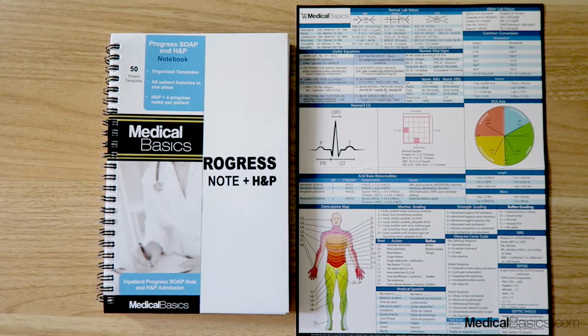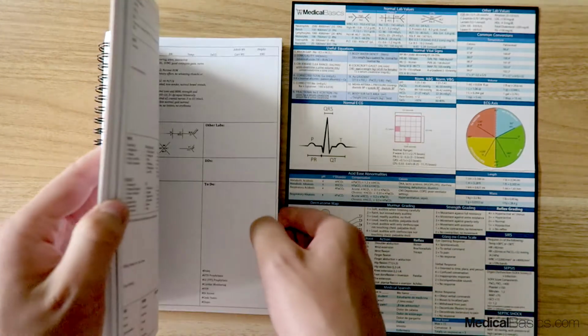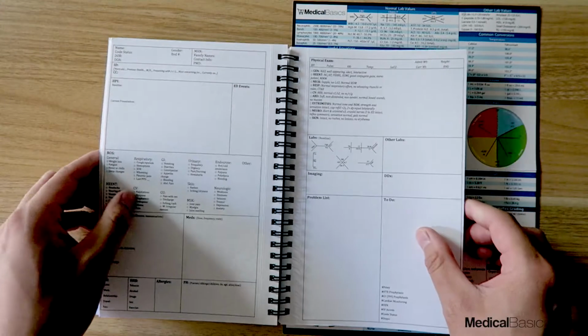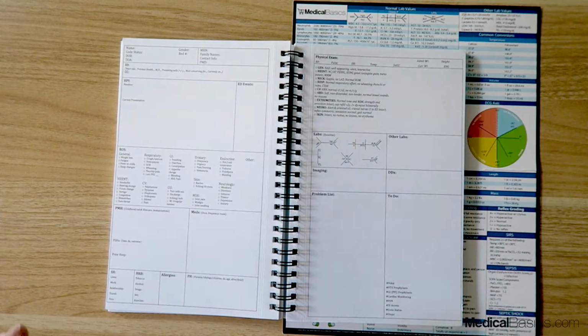In this video, I'm going to be walking you through our progress notebook. In the past video, I've shown you our basic H&P notebook. This one's going to be a little bit different. What this is designed for is really the inpatient setting, and you'll see why in just a second. Comparing it to our standard H&P notebook, which only has an H&P template.